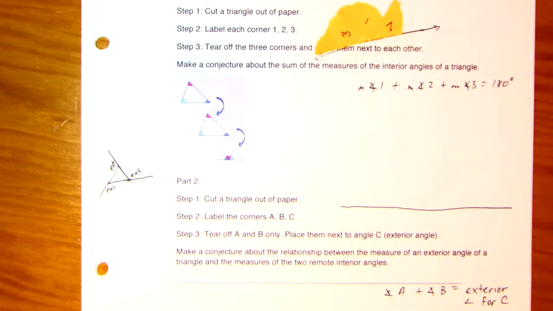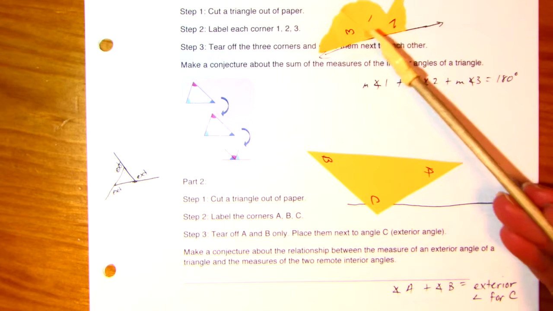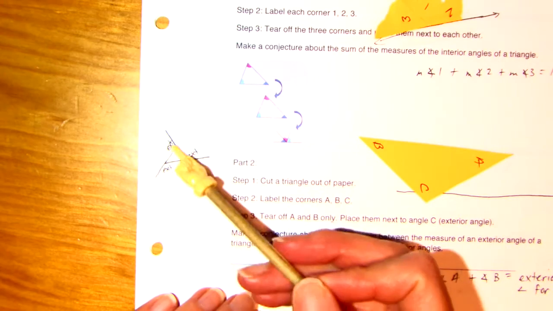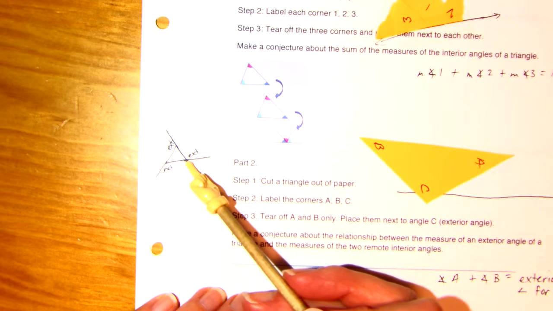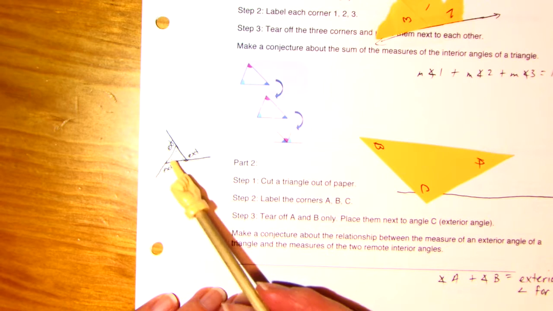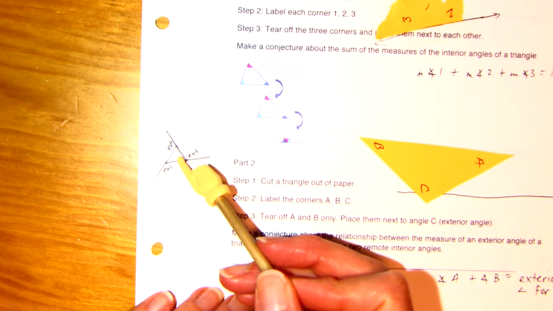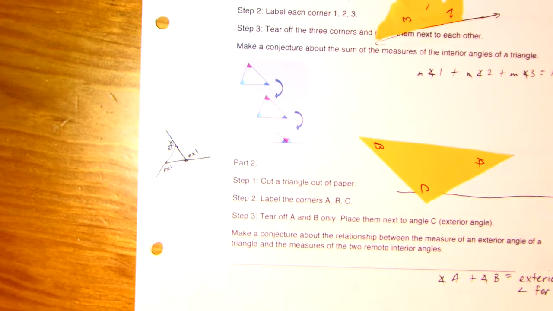Okay, now, part 2. Cut out a triangle. Label it ABC. The reason why we're labeling ABC is so we can keep it separate from that one. And we're going to be talking about an exterior angle here. So let me tell you what an exterior angle is. If you take a triangle and extend any side, the angle that's made on the outside is called an exterior angle. We can extend this side, exterior angle. Extend this side, exterior angle. So the interior angle and the exterior angle make a straight line. They're supplementary, a linear pair.